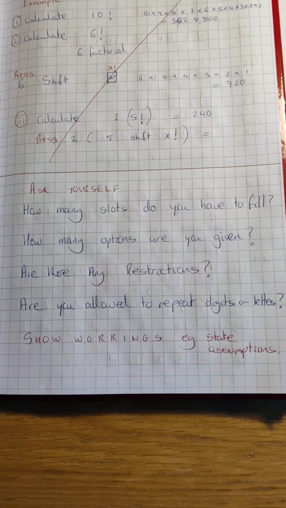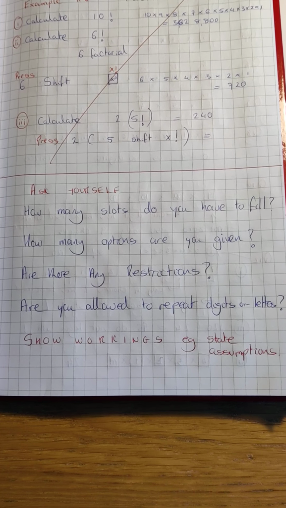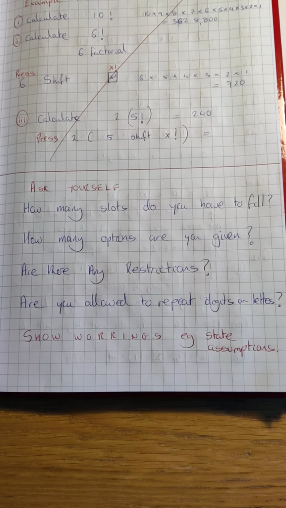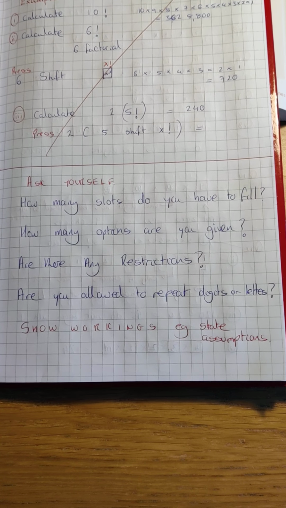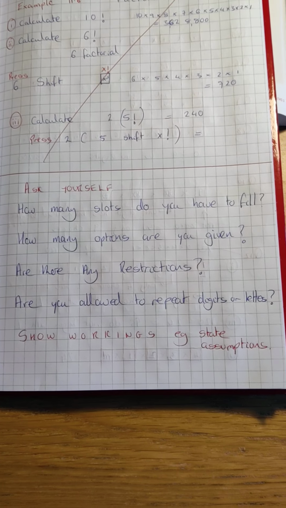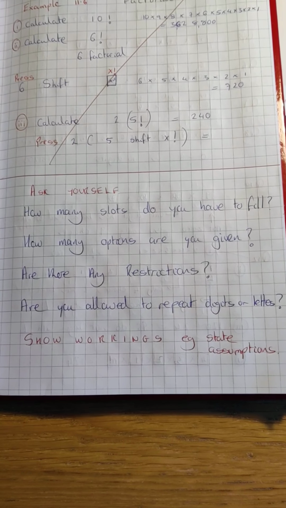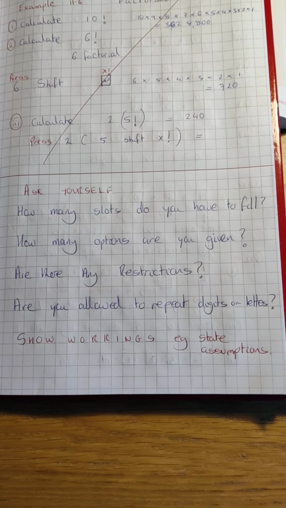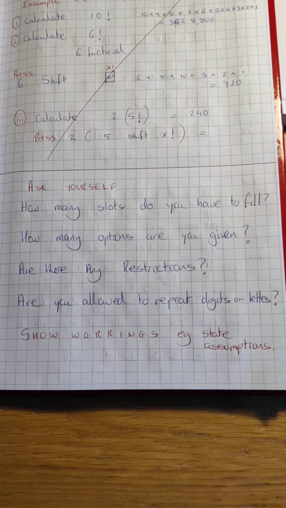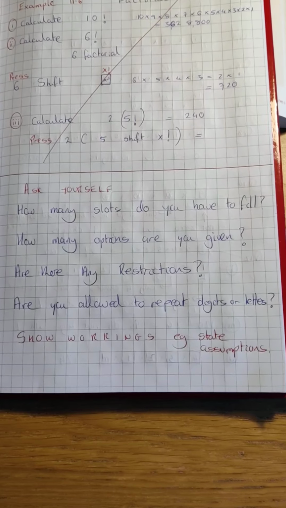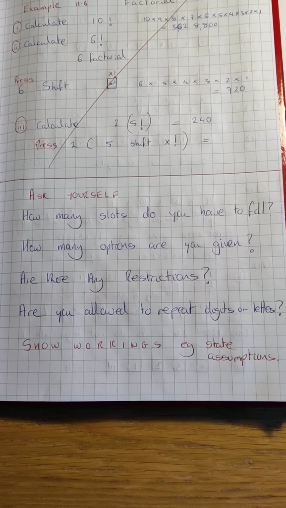How many options are you given? If you're picking a number for your locker, you can pick a number between 0 and 9. So that's 10 options that you have. Are there any restrictions? For example, you can't start with 0. That's a restriction. Are you allowed to repeat digits or letters? Would it be acceptable to have a locker code of 1111? So can you repeat is a very important factor.